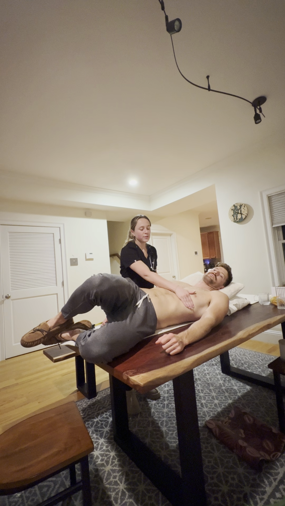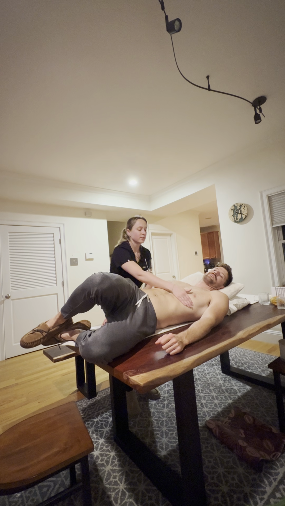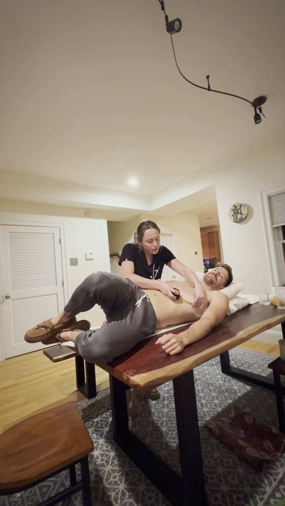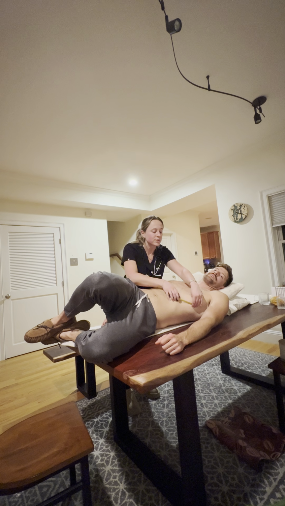And the amplitude should feel like a gentle tapping. And then I will also measure the point of maximal impulse, which should be about 2 centimeters, which is also normal.